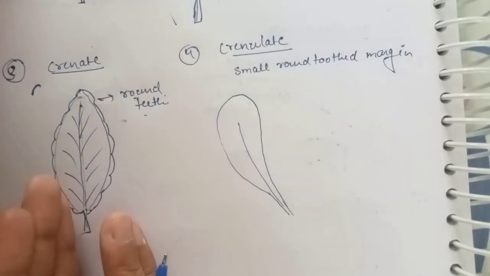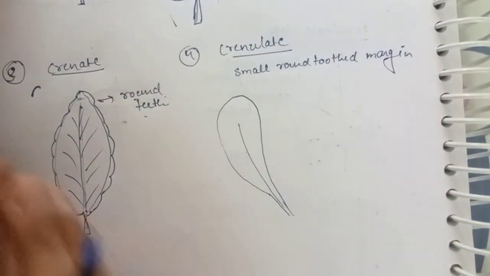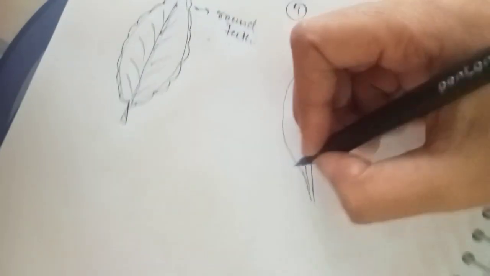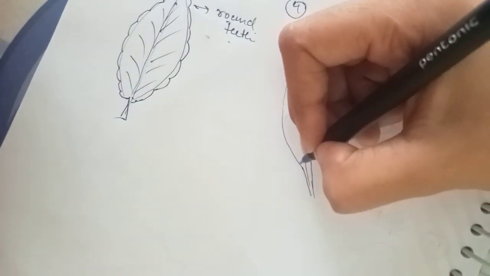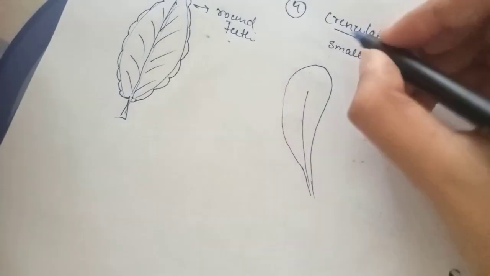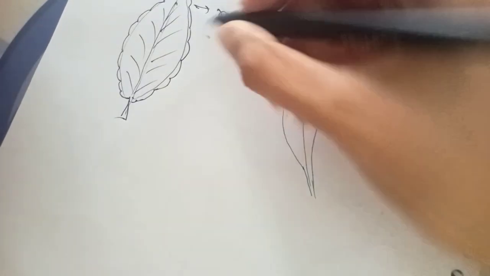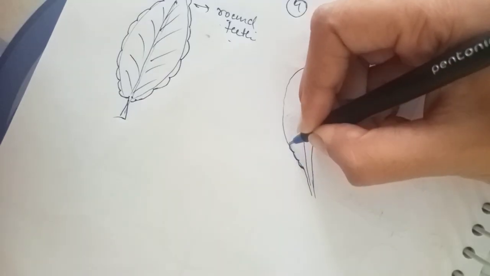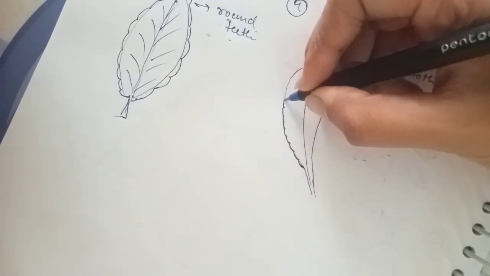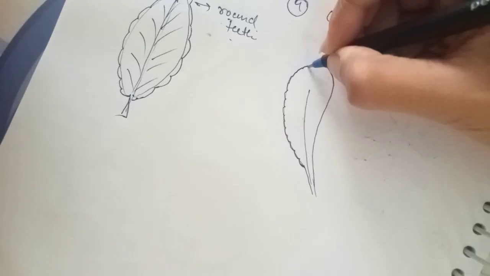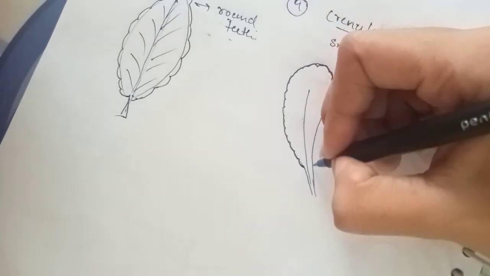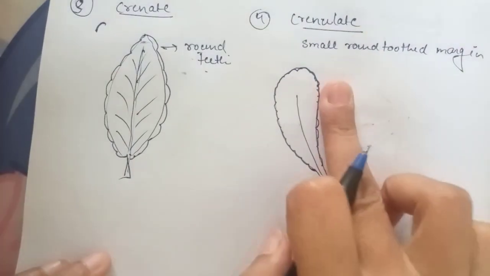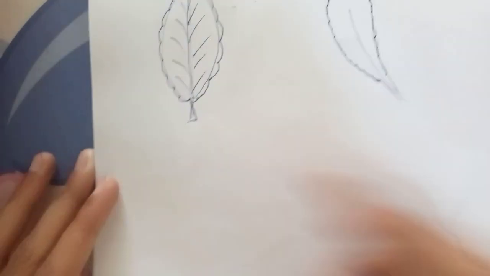So it can be spatulated crenulate, it can be deltoid crenulate. So there are a number of combinations you can make of shape of the leaves as well as margin of the leaves. So we were discussing crenulate. Crenulate means the round tips are smaller. This kind of leaf you come across, the margin will be crenulate. I hope that is more or less clear.